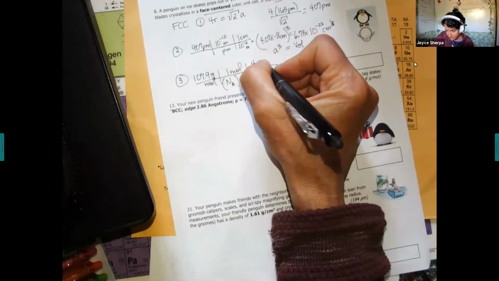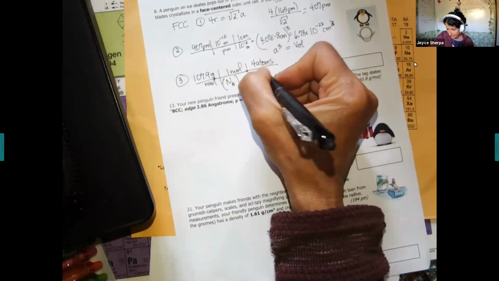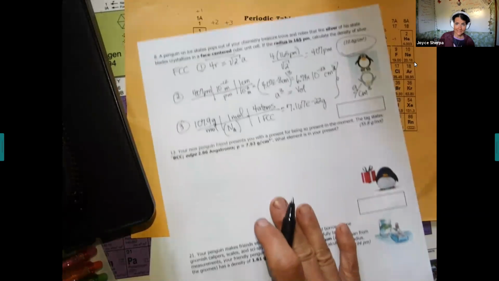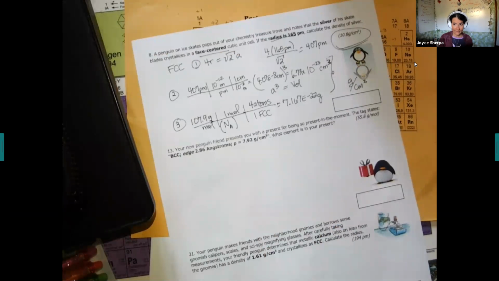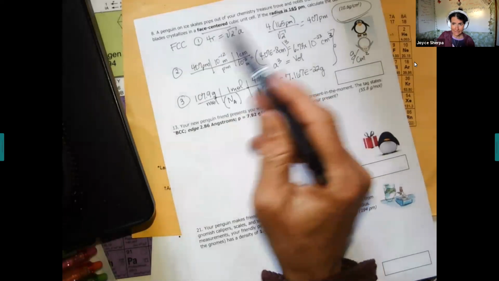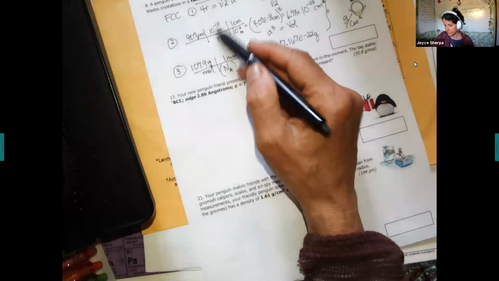And then it was FCC, so there are 4 atoms per FCC. And that will give us 7.167 e to the negative 22 grams. And then we would simply take the grams divided by the cubic centimeters, and you should get around 10.6. And again, just number your steps. You could have done this as the first step, step 2, step 3. These two have to go in order, obviously.